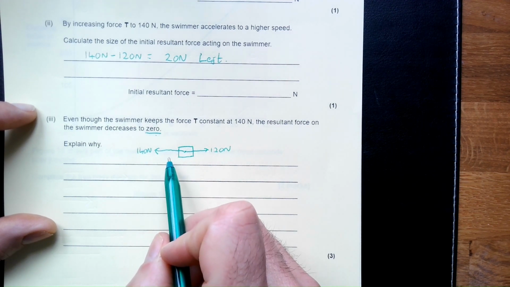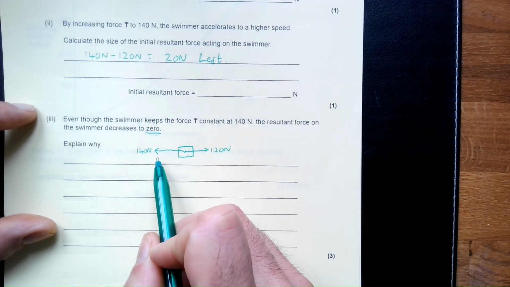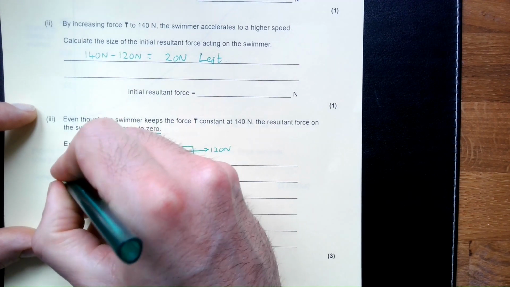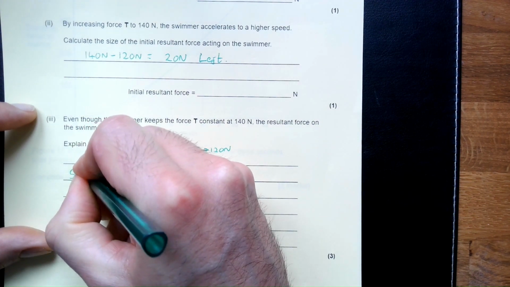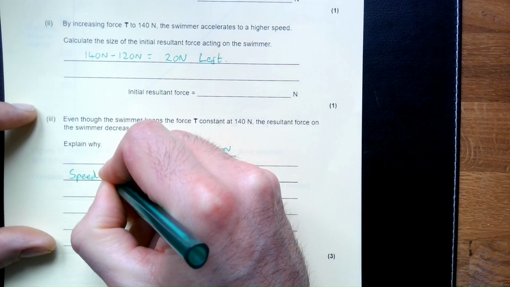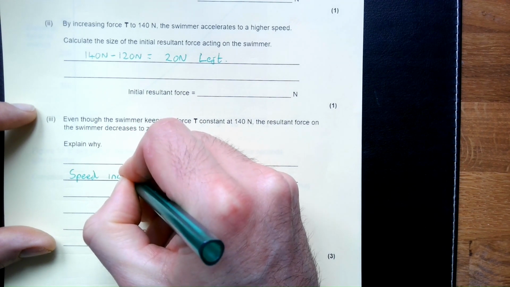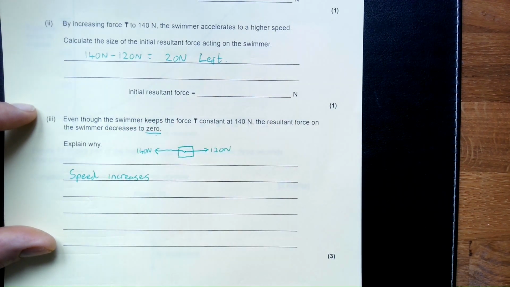In this situation, as the swimmer swims harder and puts a larger force forwards, the swimmer's speed increases. So the speed of the swimmer increases as a result.